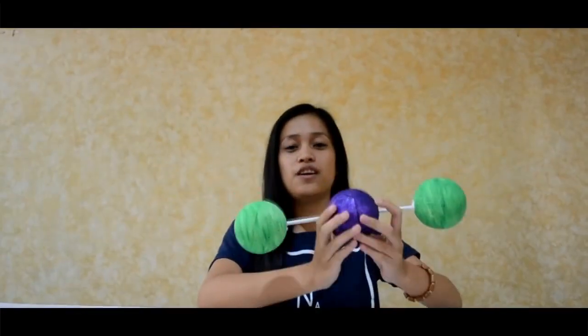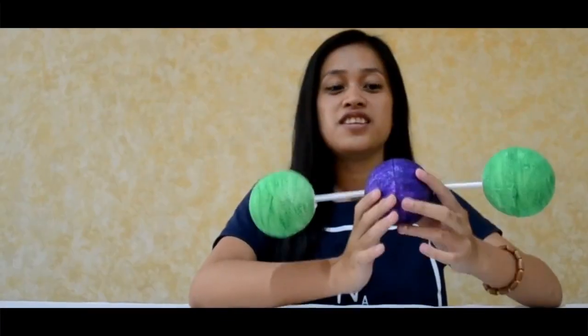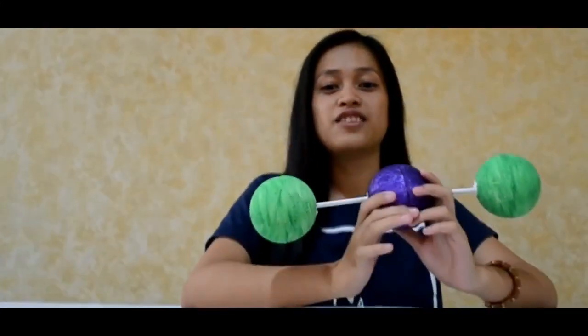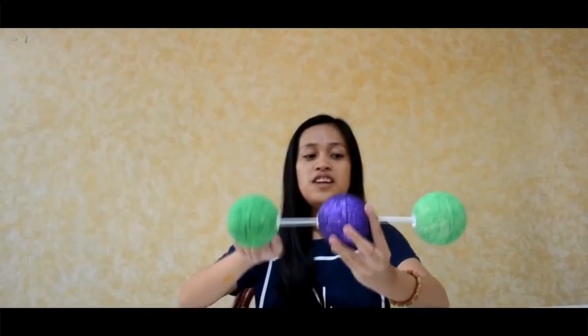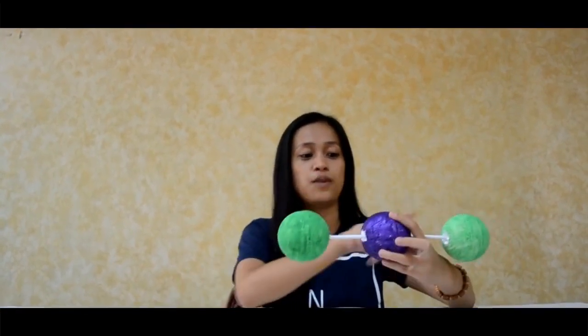An example of linear electron pair and molecular geometry is BeH2, or beryllium hydride. This molecule is electron deficient and does not follow the octet rule because it has only 4 valence electrons. So the hydrogen atoms are as far apart as possible, opposite each other at 180 degrees. So this is the linear geometry.